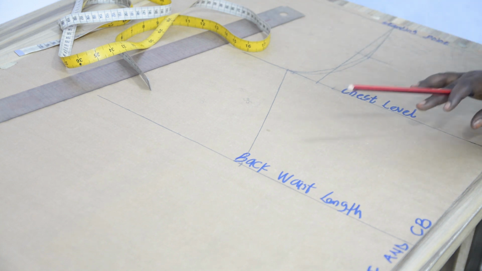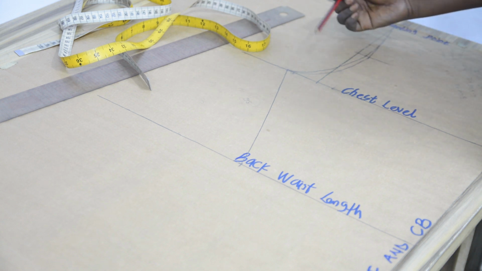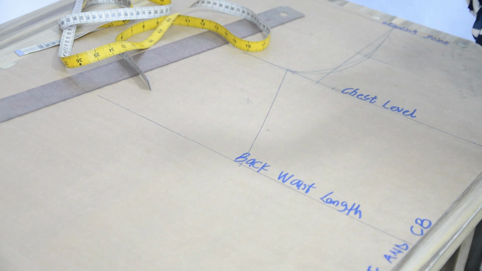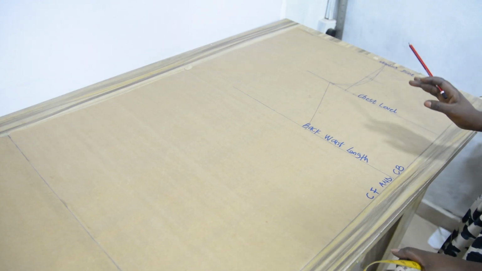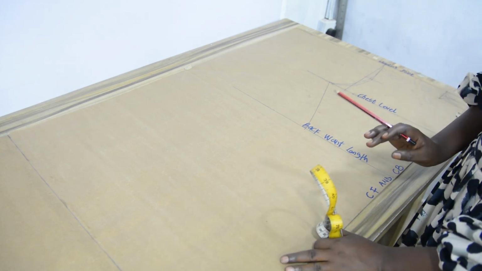So if the wearer wants the garment to be very wide or loose, you can just take this straight down on a straight line from the chest level downward to the hemline, no shaping on the waist area. So guys, now I have the waist shaped. So the next step is to move to the garment length.